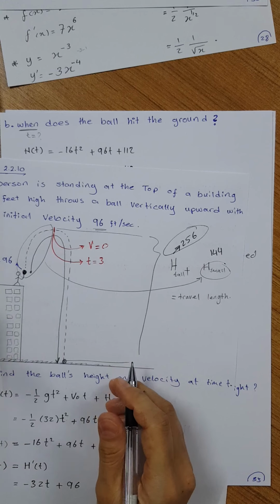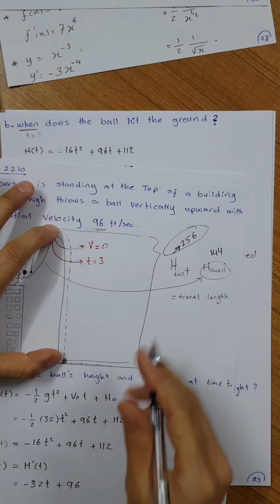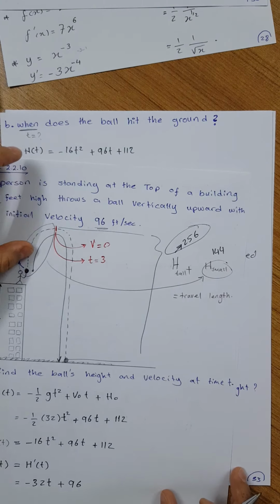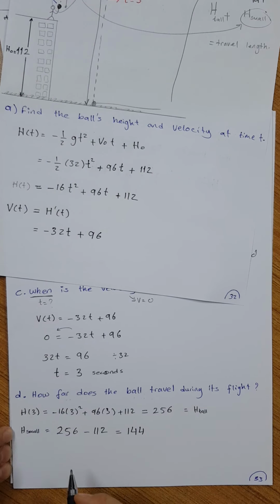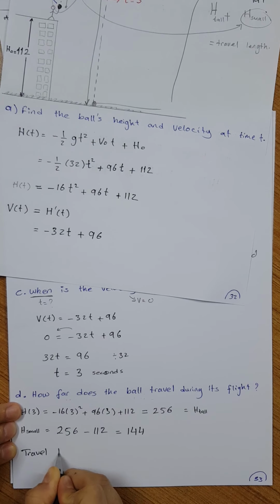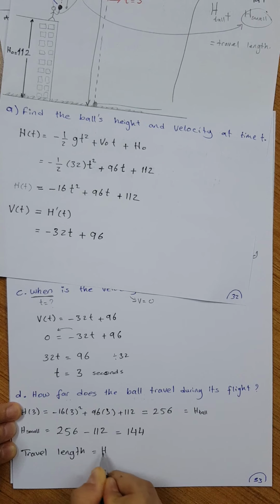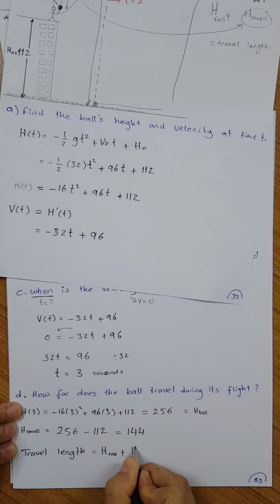So this piece we found is equal to 256, and that bit is equal to 144. So we can find the travel length as the tall edge plus the small edge.